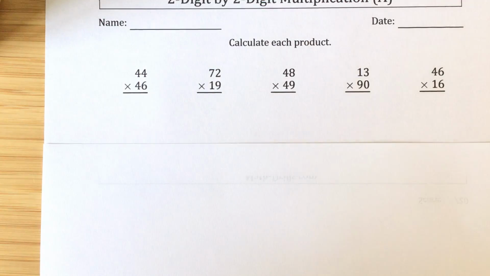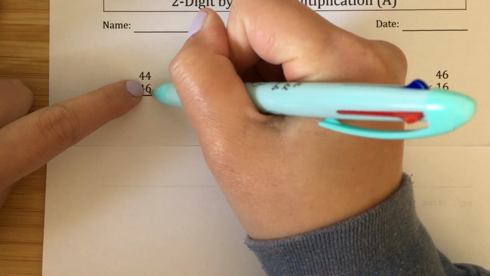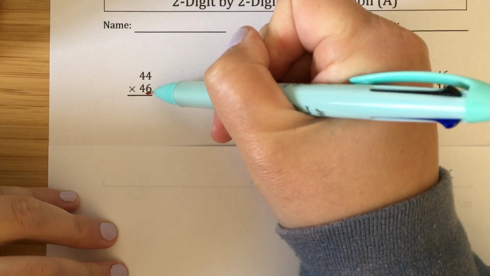So I'm going to try to use two colored pens today just to show you what to do when you're multiplying 2-digit by 2-digit. Remember, when you're multiplying, you always start in the ones place. So I'm just going to use red. I'm going to underline the 6. That's in the ones place.